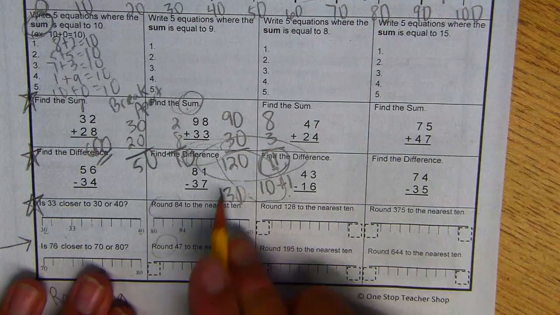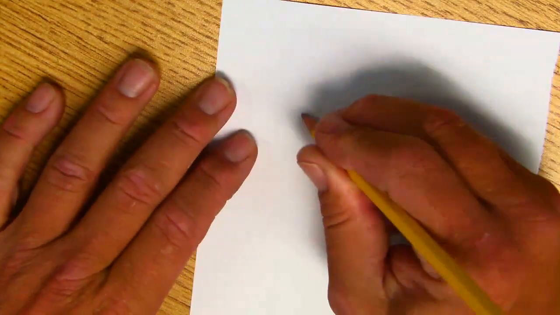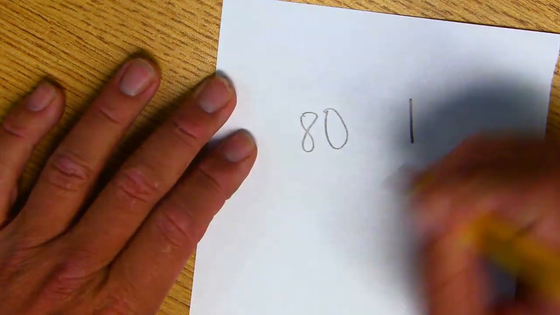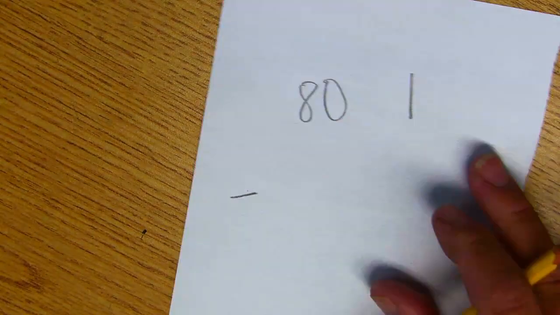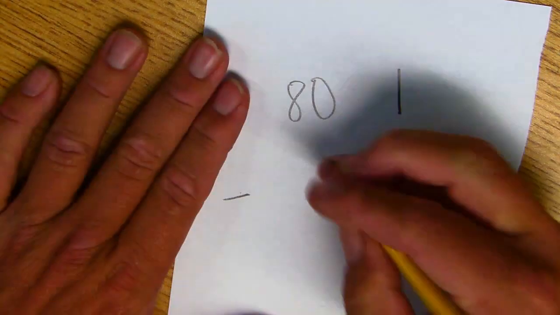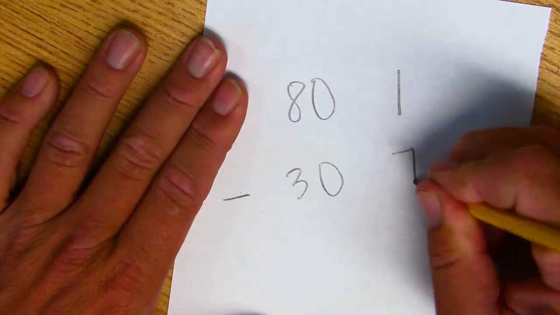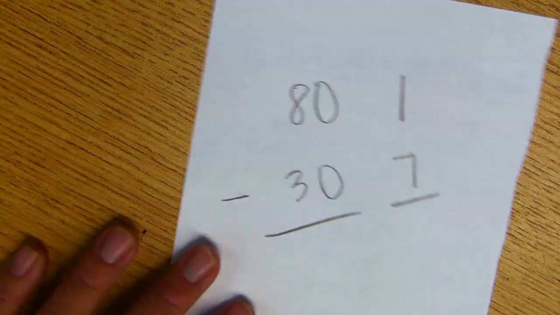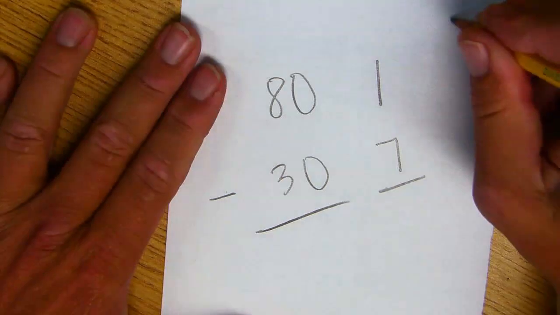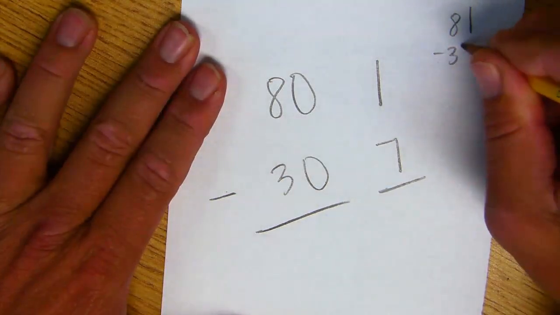Okay. 81 minus 37. We're going to do this on the back. Once again, break apart strategy. This is the original problem.